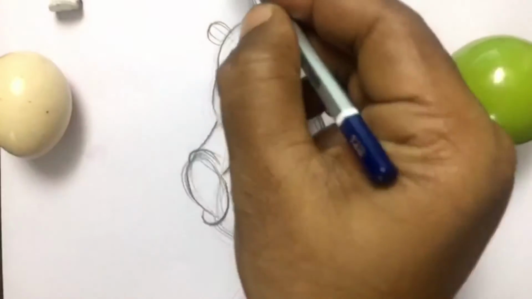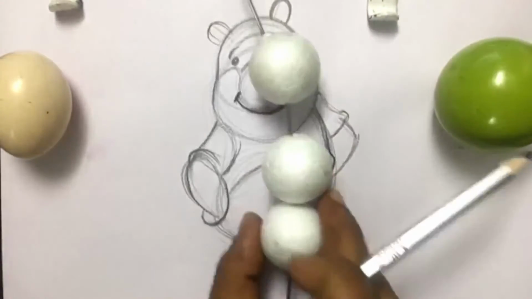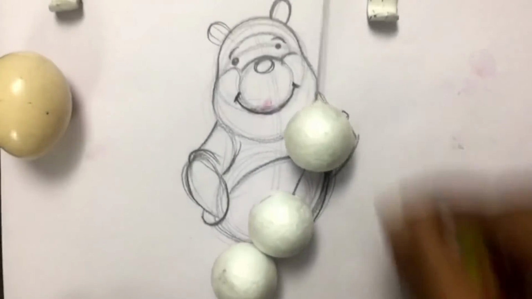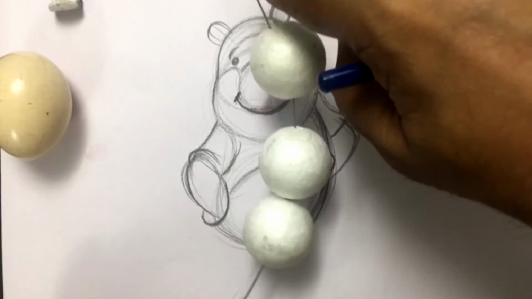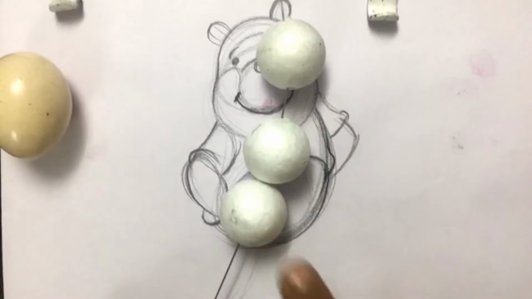What is the line of action? This line is called the line of action, this line. Because this character is a little bending, like this. Okay, like this. Bending. So that's why I draw like this. It's a head, torso and pelvis.